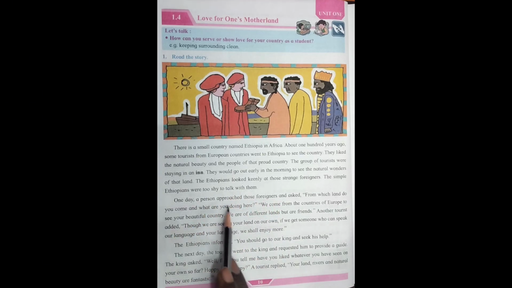One day, a person approached those foreigners and asked, "From which land do you come and what are you doing here?" So one of the Ethiopians gathers courage and asks the foreigner, "From where have you come?" "We come from the countries of Europe to see your beautiful country. We are of different lands but are friends." Another tourist added, "Though we are seeing your land on our own, if we get someone who can speak our language and your language, we shall enjoy it."